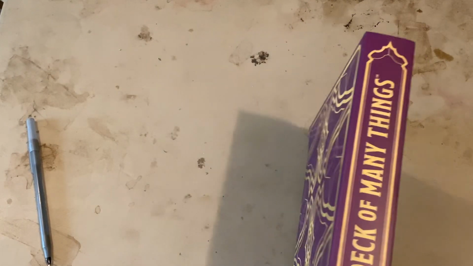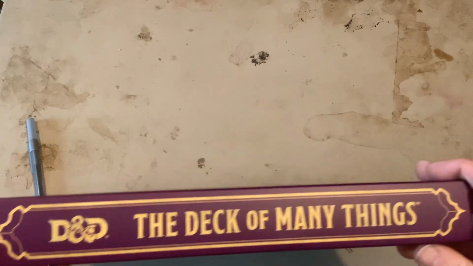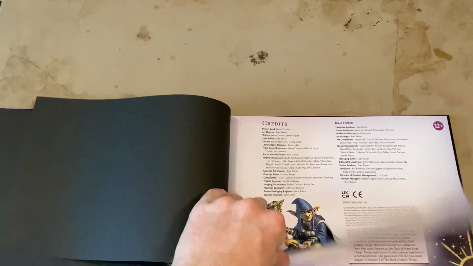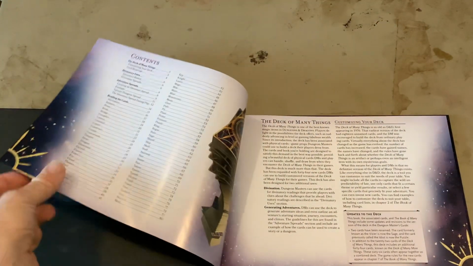Alright, and this week we actually get a 2-for-1 deal. We bring in the Deck of Many Things. So now, first off, in this nifty little box, we get the reference book to the Deck of Many Things. It's a quick reference book that you can use for the deck itself and everything.